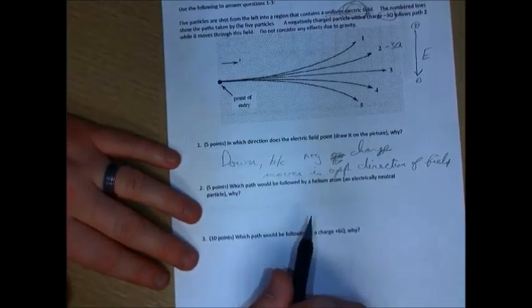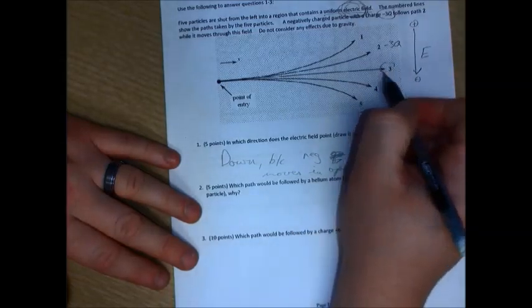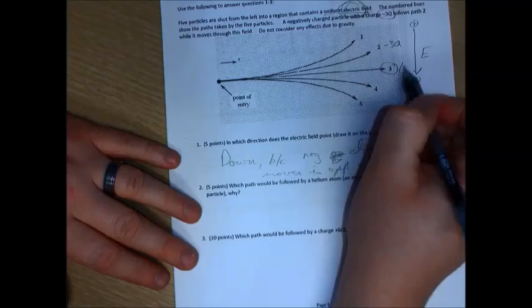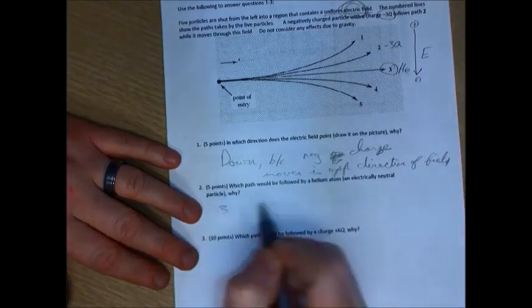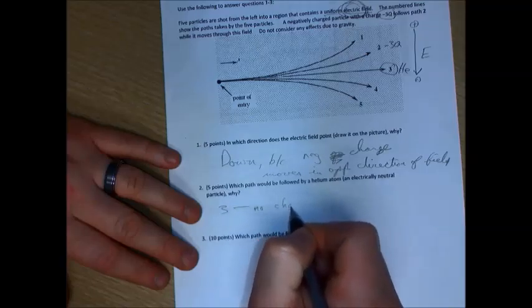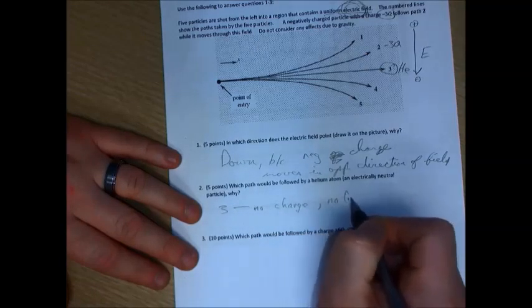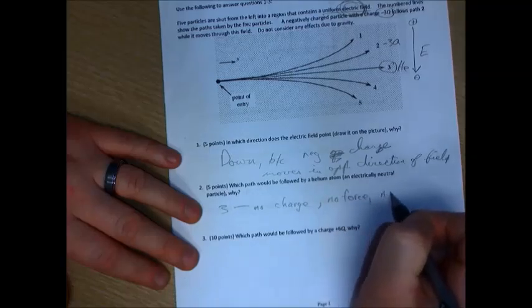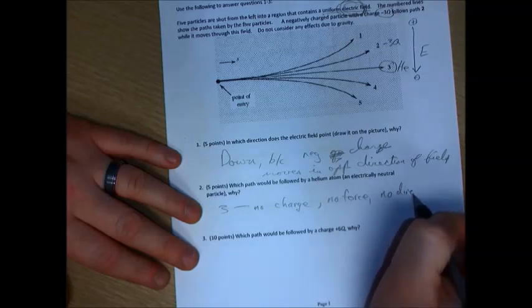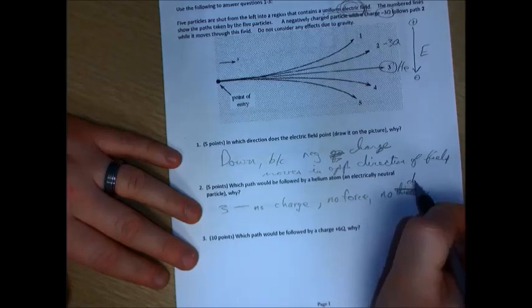Okay, which path would be followed by a helium atom, an electrically neutral particle, and why? Well, I think that's pretty obvious. This is helium 3. No charge, no force, no deflection.